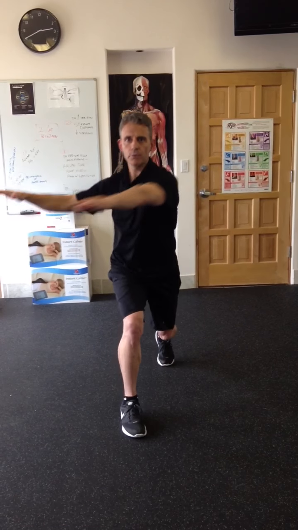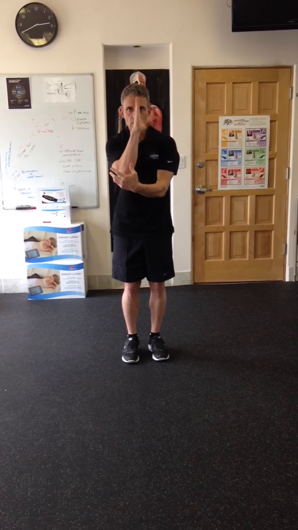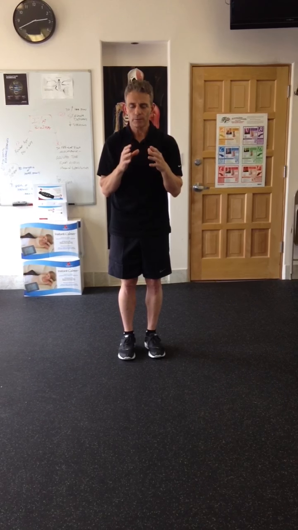So as my right foot goes out, I'm going to rotate and return. Notice my head stays straight. That's important because as the thoracic spine moves and the head stays straight, you get proper mobilization between your cervical and thoracic segments. And that's very important in life.